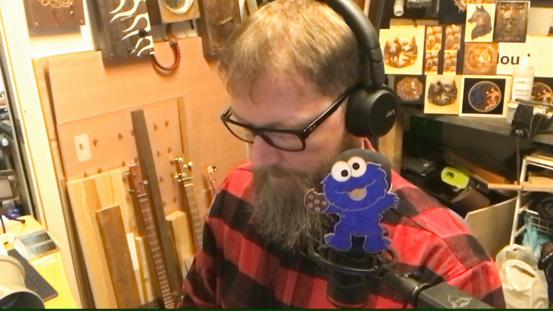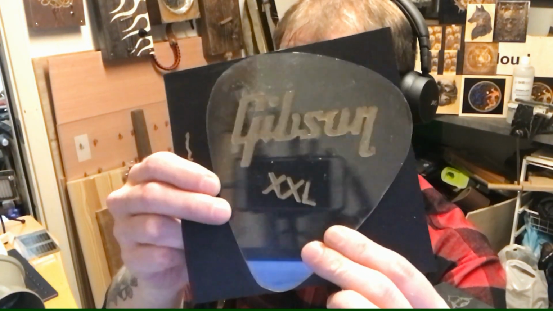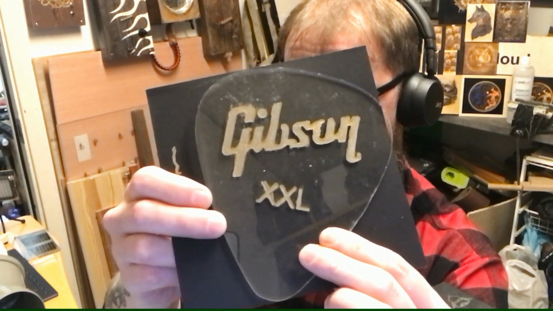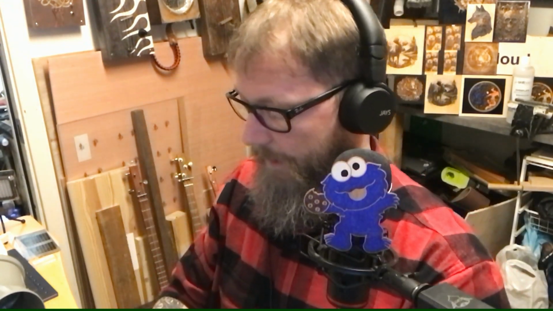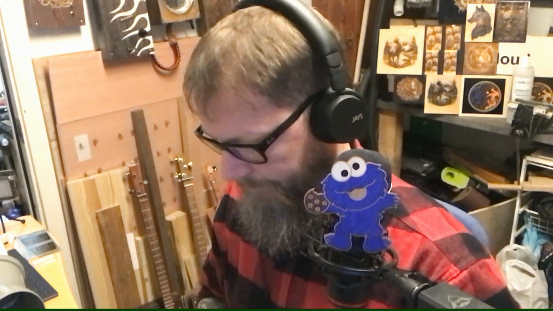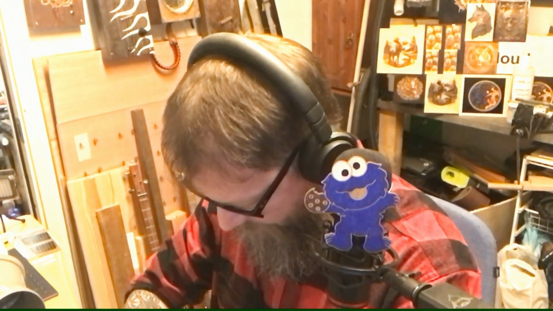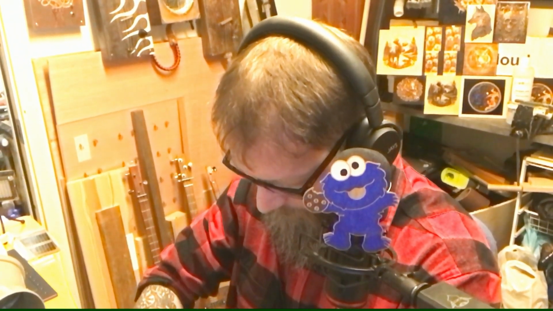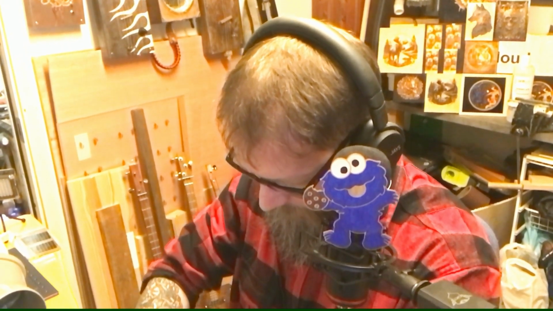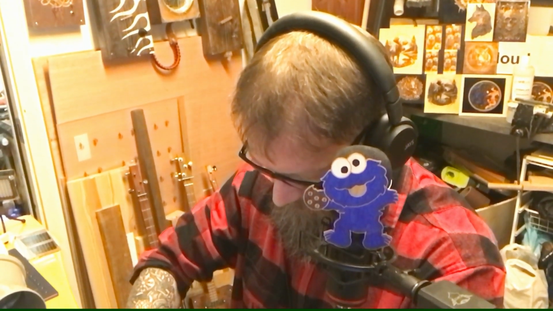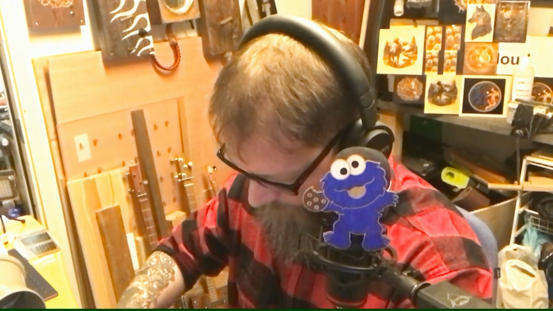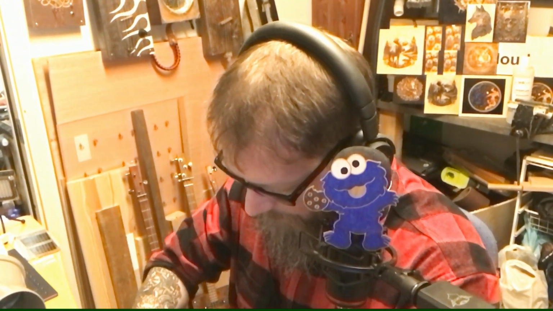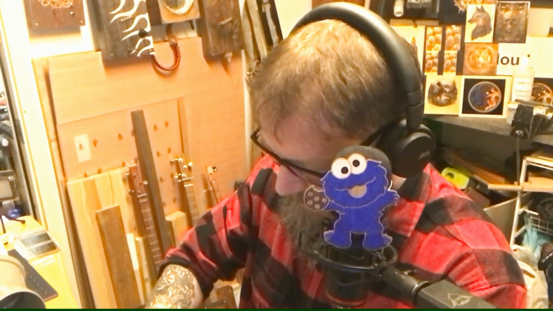Like so. There we have it, all filled in. Now I just have to let it dry. Now the camera will shake. That's just the way it is.